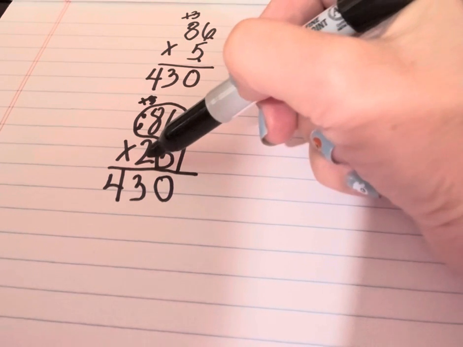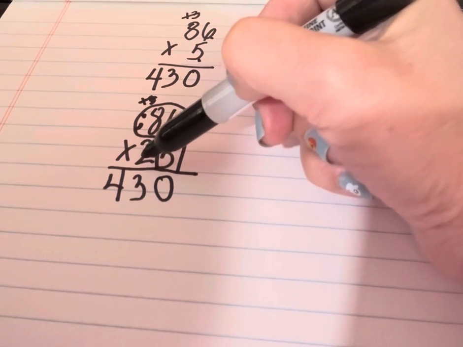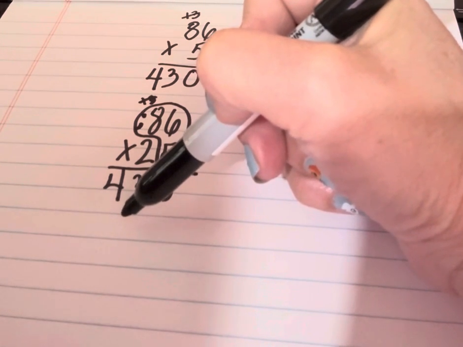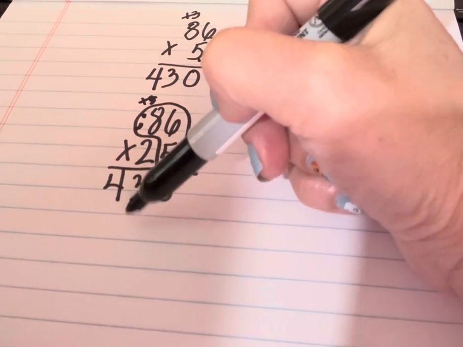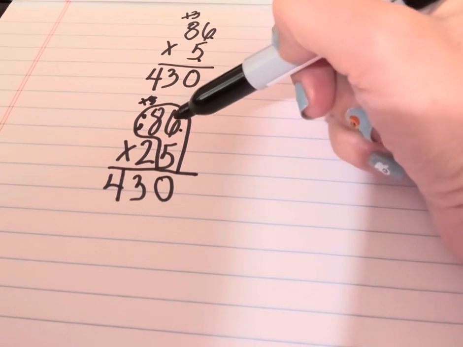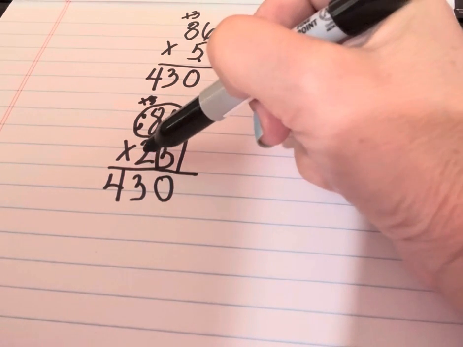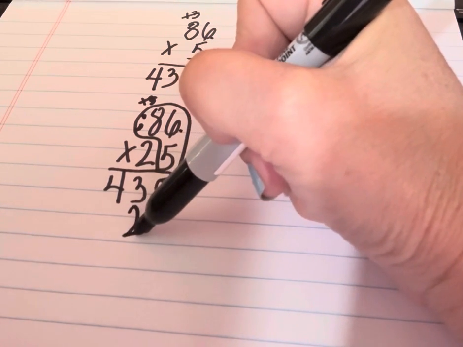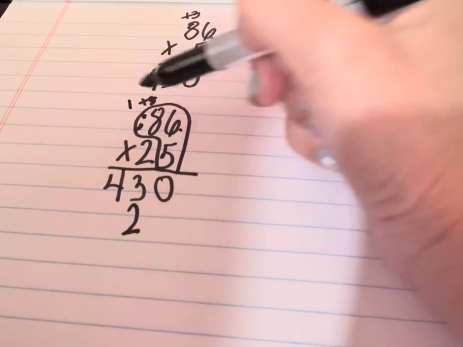In other words, I'm multiplying the tens, so the answer I get has to be in the place of the tens as well. So I'm going to do 2 times 6 is 12. Because it's the answer from the tens, it follows the tens. I put the 2 and I regroup the 1.